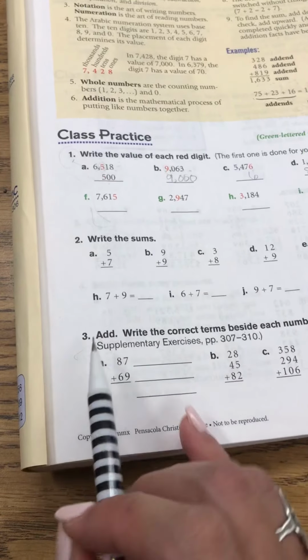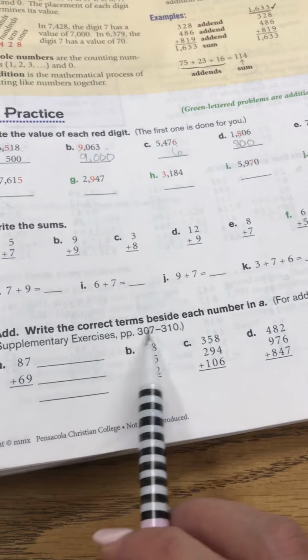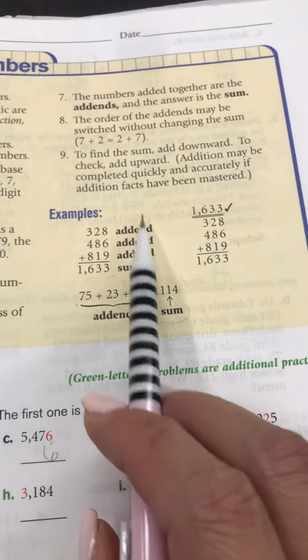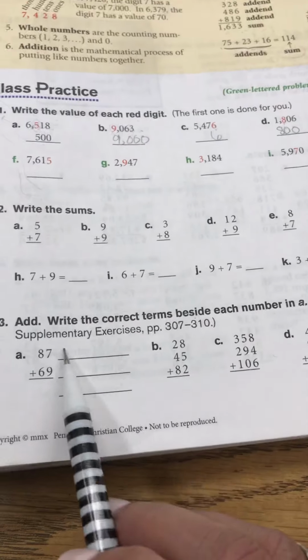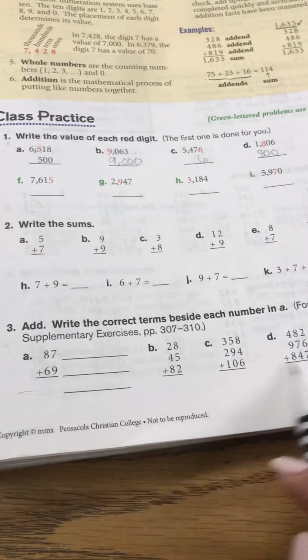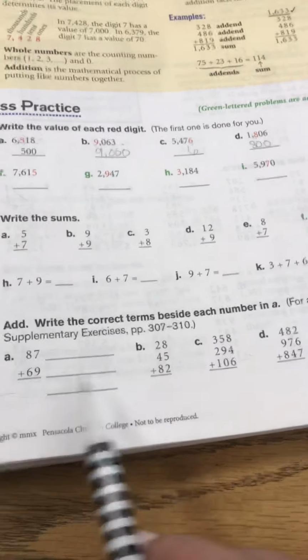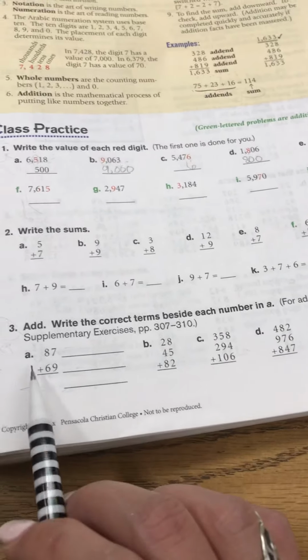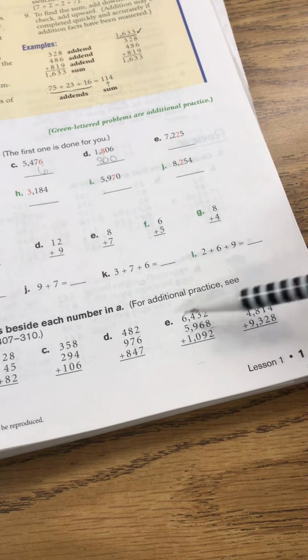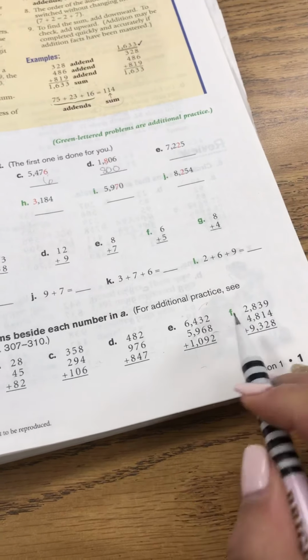For number 3, because we're doing odds, it says write the terms next to this. Remember the terms in the brown section? These are the terms right here. So you're going to write the term addend, and then sum, and then do the problem. Now you have to do all of 3 because it's just with the numbers, not A, C, D, okay? So just do all of this and then double check it. You can add it correctly upward in doing that, and that will be good.